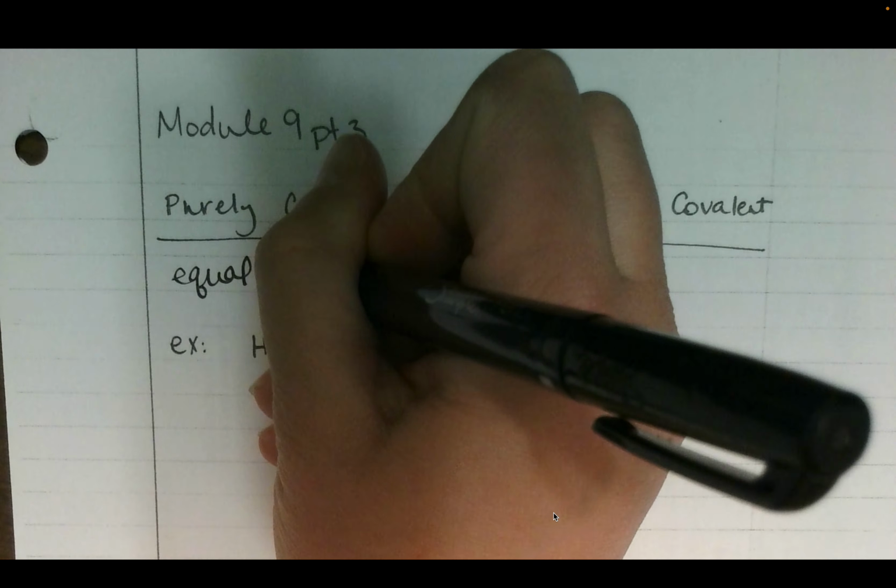Kind of separate these two. So I know that when diatomic oxygen forms a double bond with itself, each oxygen is left with 2 lone pairs. My shared electrons are in the center, in the bond.